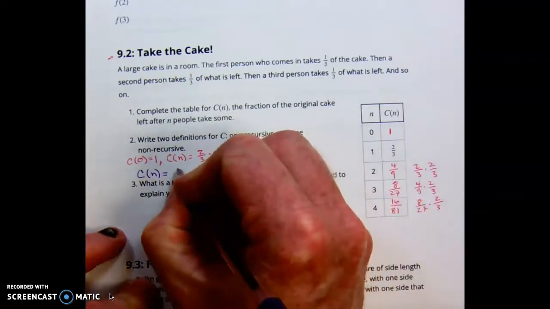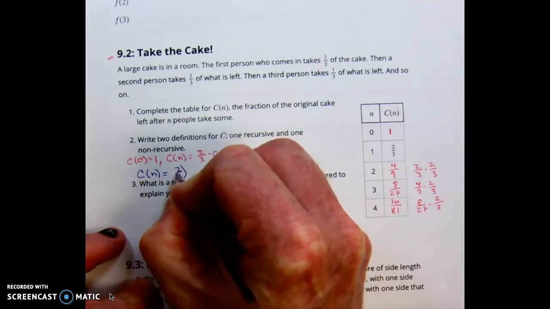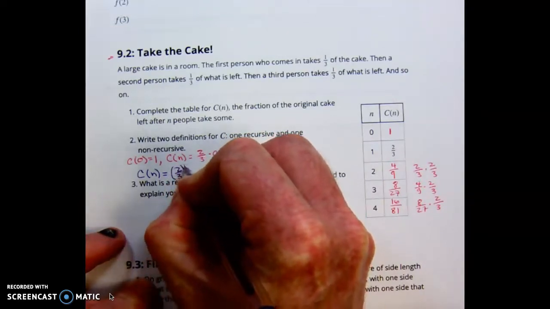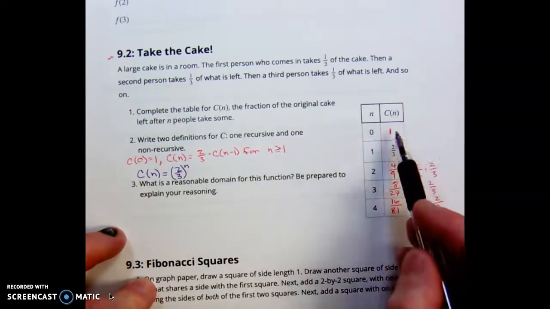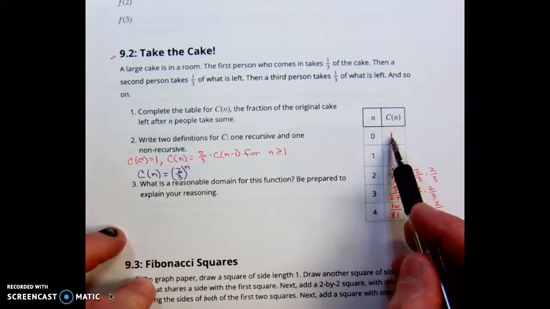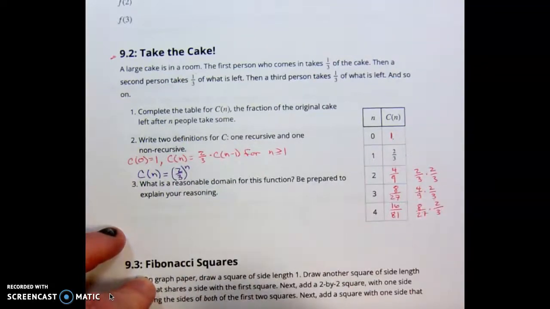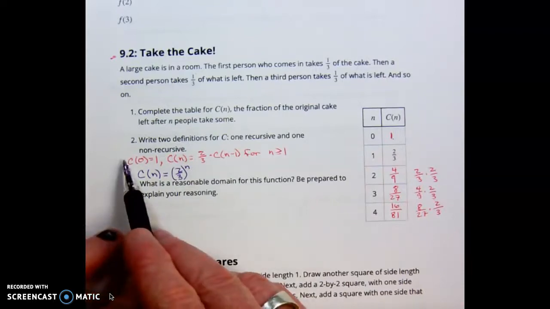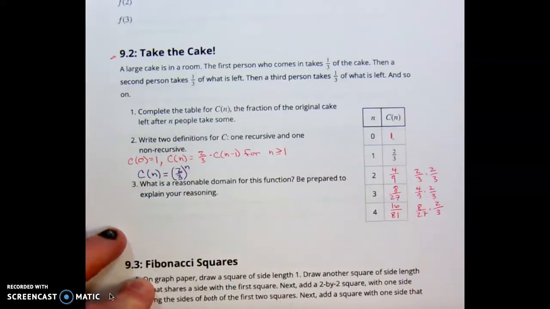So we're going to take 2/3 to the power of n. Now we would typically multiply that by however much we started with, but since it's 1, it's not going to change anything. So we're not going to put times 1. That won't do anything. Okay, so the red one, that is a recursive definition. The purple one, that is a non-recursive definition.